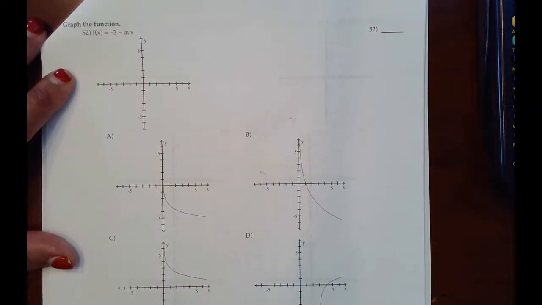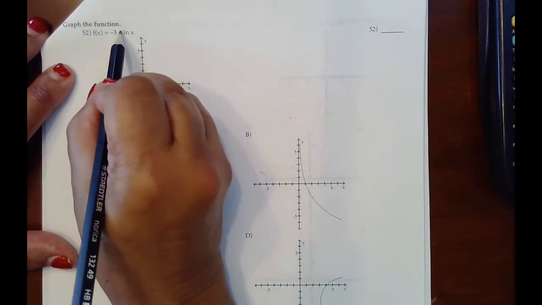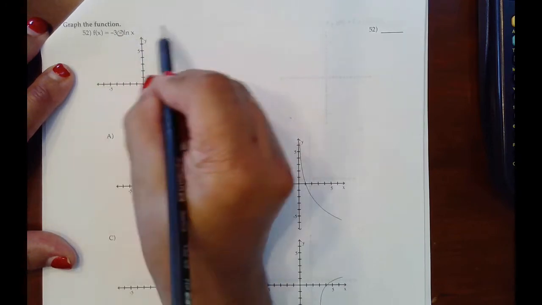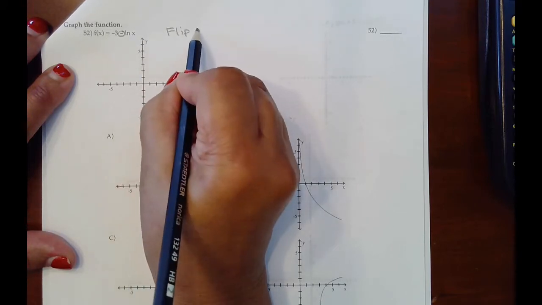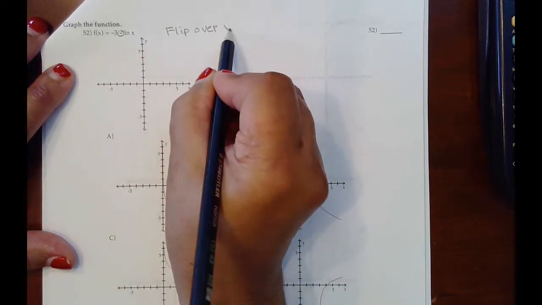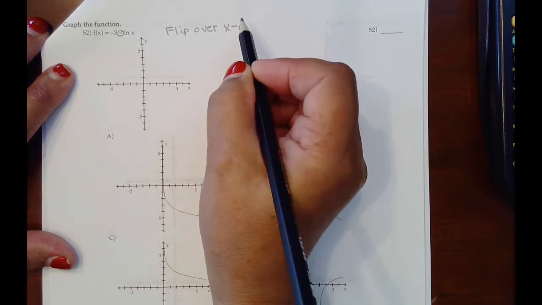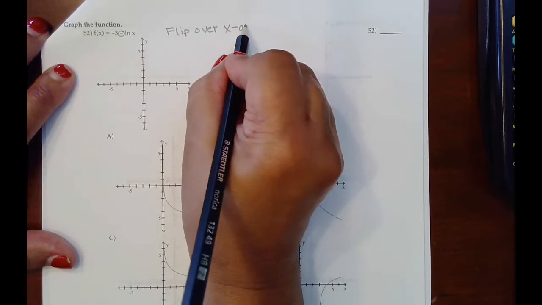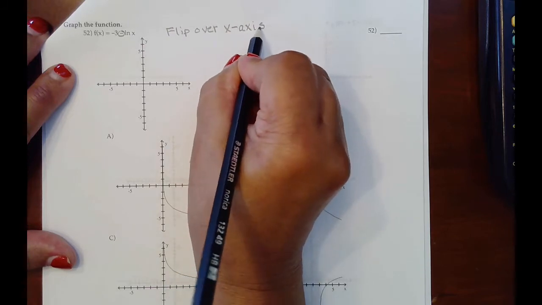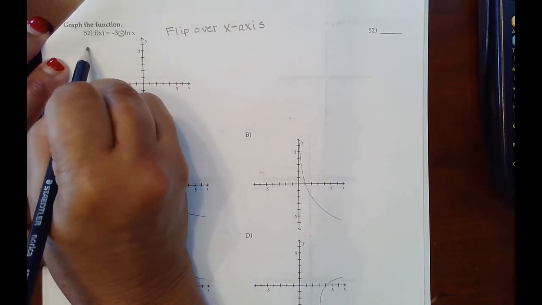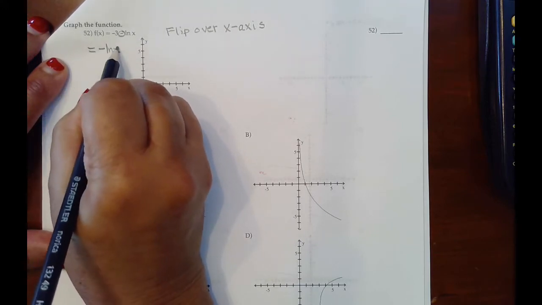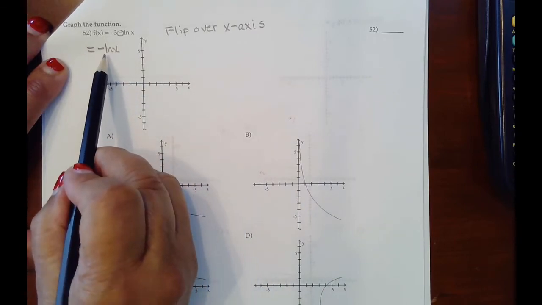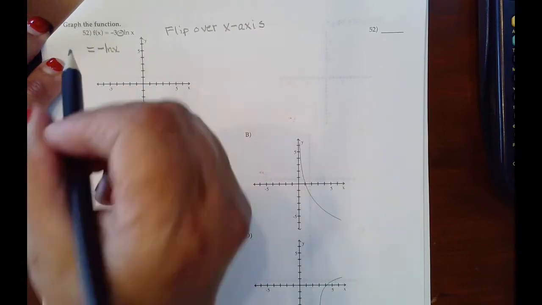Okay, going to 52, graph the function. Here we have a couple of different things that are happening. Because the negative is in front of the logarithmic expression, we're going to flip over the x-axis. That's called a reflection about the x-axis. That's the way they phrase it in the books. And you can even rewrite this if you're more comfortable looking at it like this. That negative in front of the logarithmic expression, this just happens to be a log with base e, which is why it has ln instead of log.